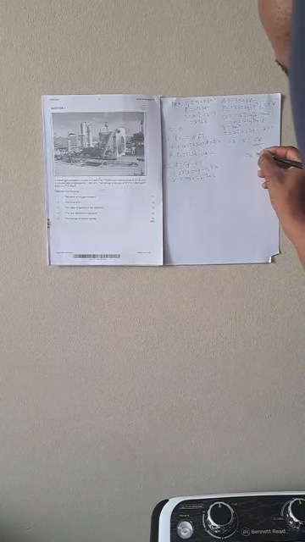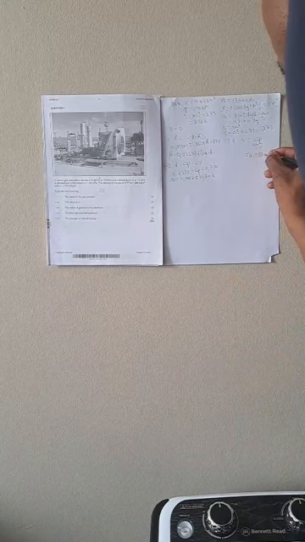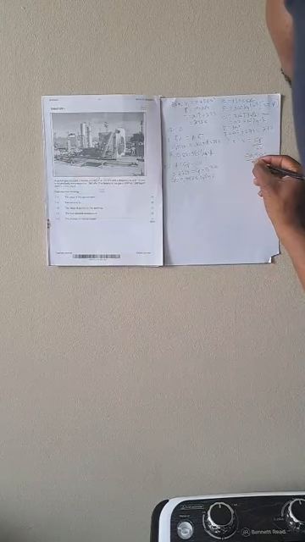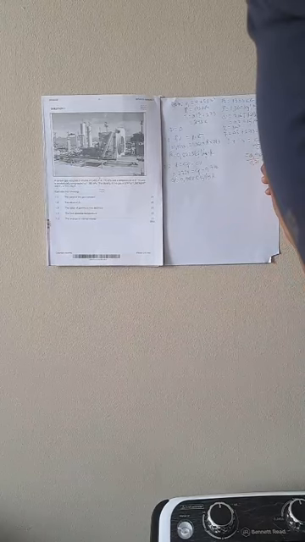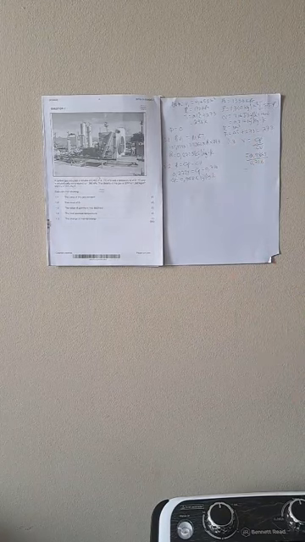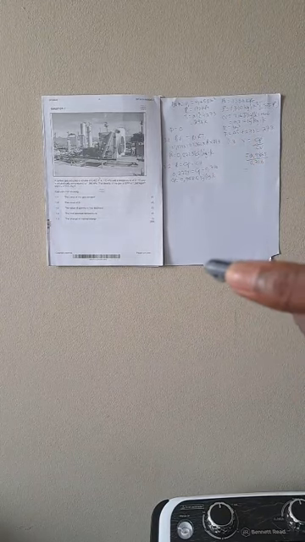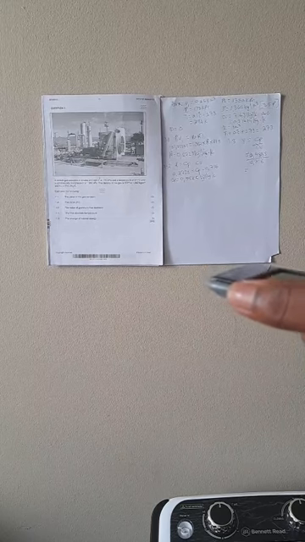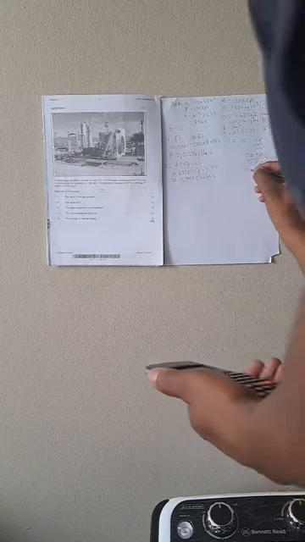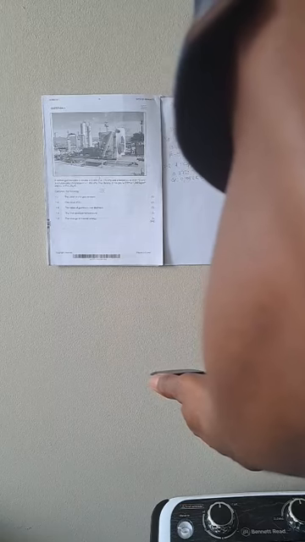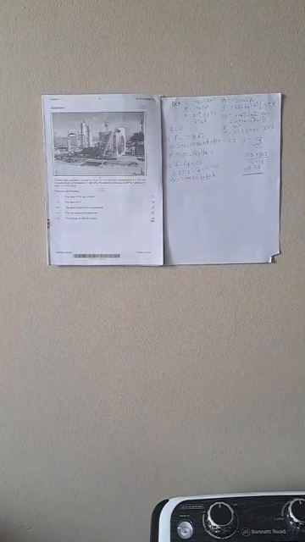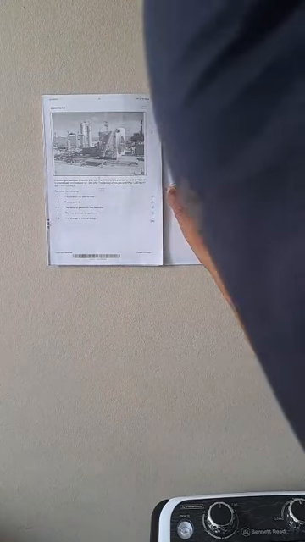CP is 0.9885, which is the one which you got from here. And then our CV, it was given, which is 0.716. So let's divide the two to see what we are getting. 0.985 divided by 0.716. I'm getting 1.38 as the value of my gamma.